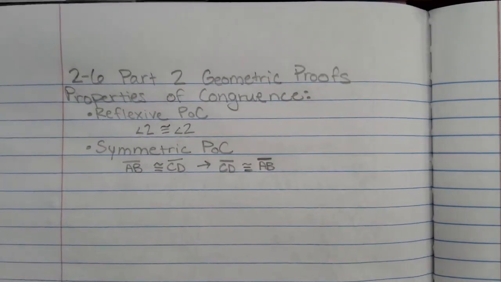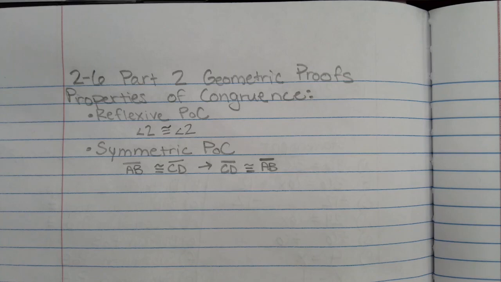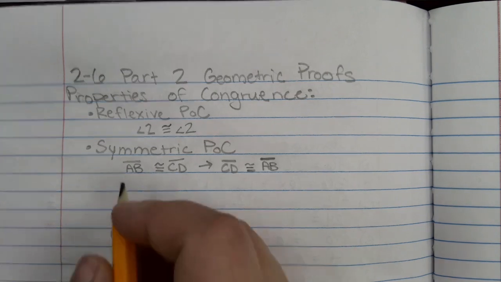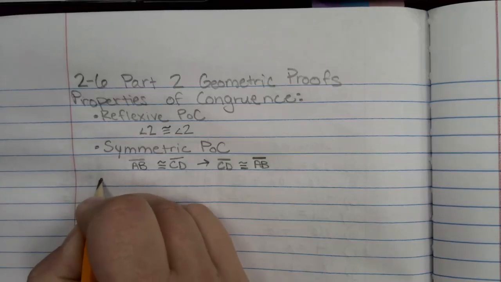Now, this is something that our brains have been doing since we were very little, that if we know this is the same as this, we could always say it backwards. Sometimes we feel like it's unnecessary, but in proofs it is necessary. It feels like an extra step, like duh, everyone knows that. Okay. And we have our last property of congruence here.